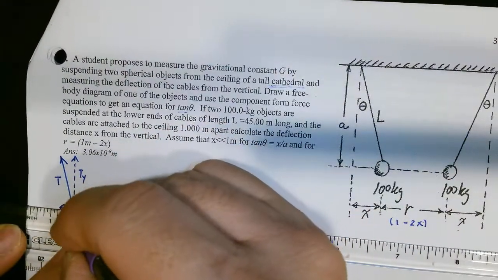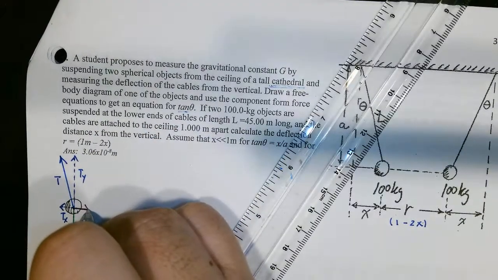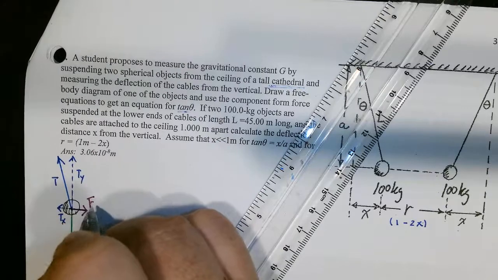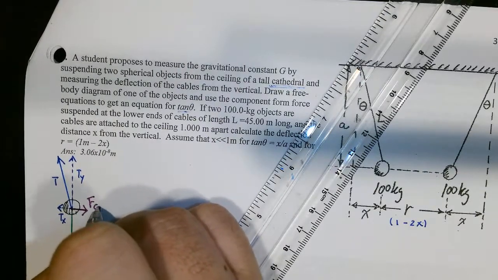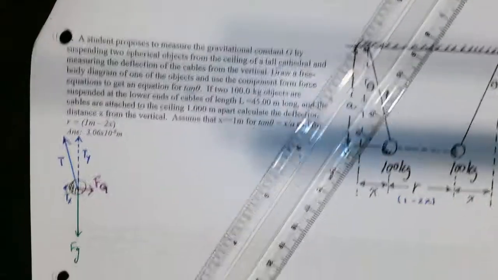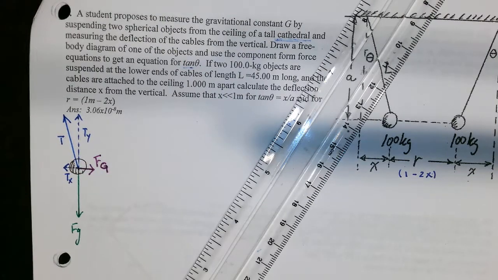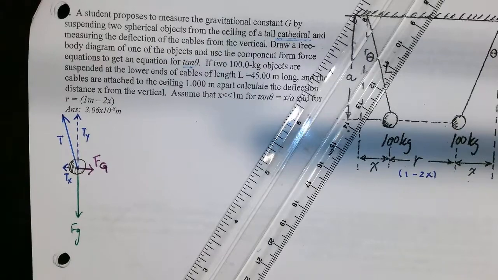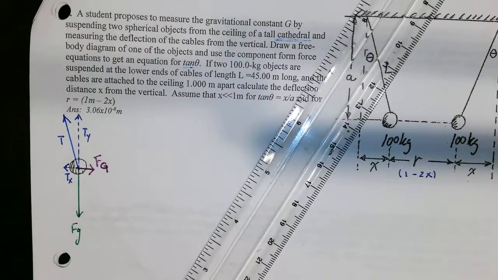So this Fg right here, I'm going to call big Fg, like big G, not BFG as in the video game, big friggin' gun. No. So this is what we have.